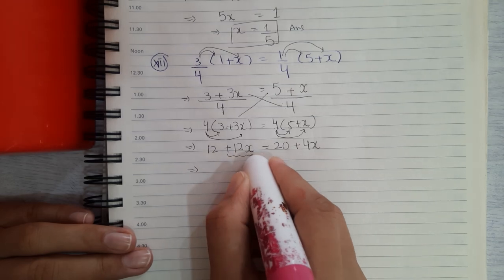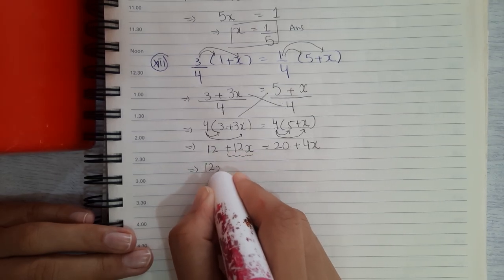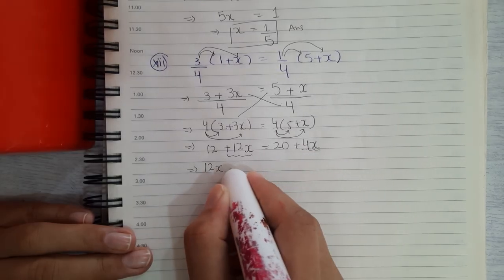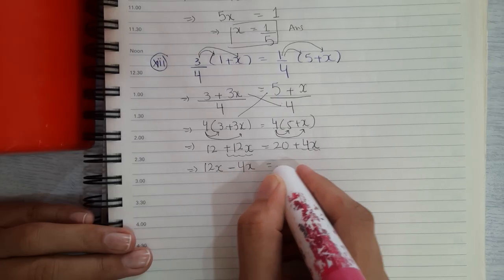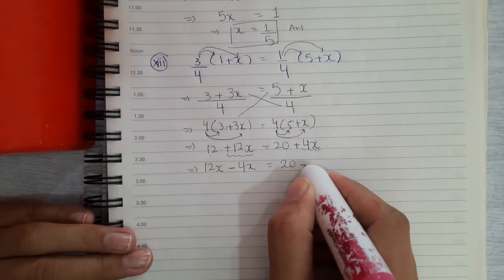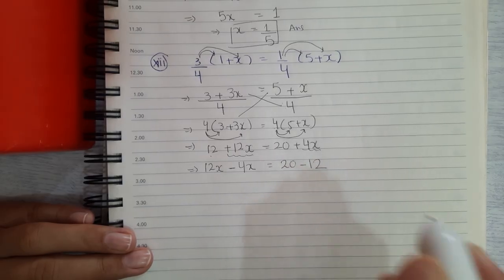Now I need all the like terms on the left side, the variables especially. So 12x, and then I will shift this plus 4x to the left side. It will be minus 4x, right? And then on the right I have 20. I will shift this plus 12 to the right, and it will be minus 12, right?